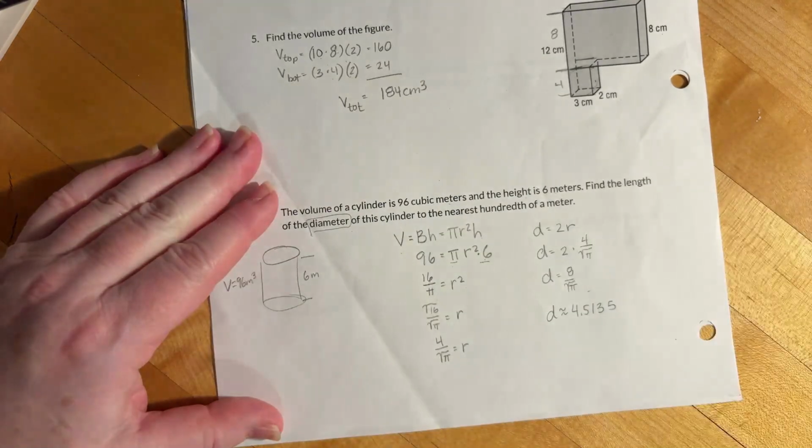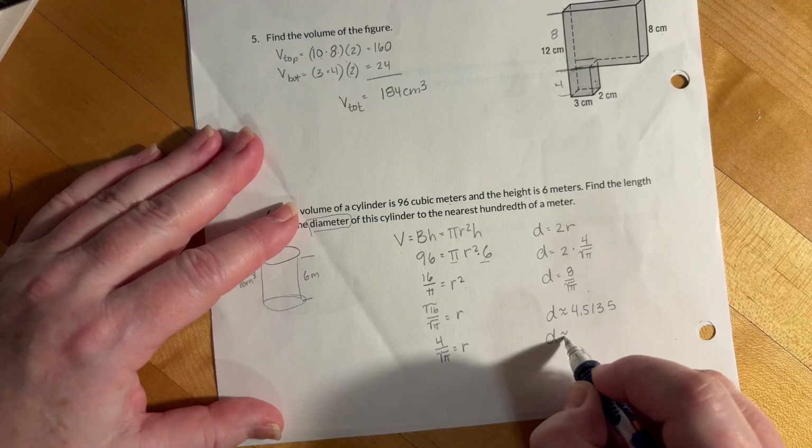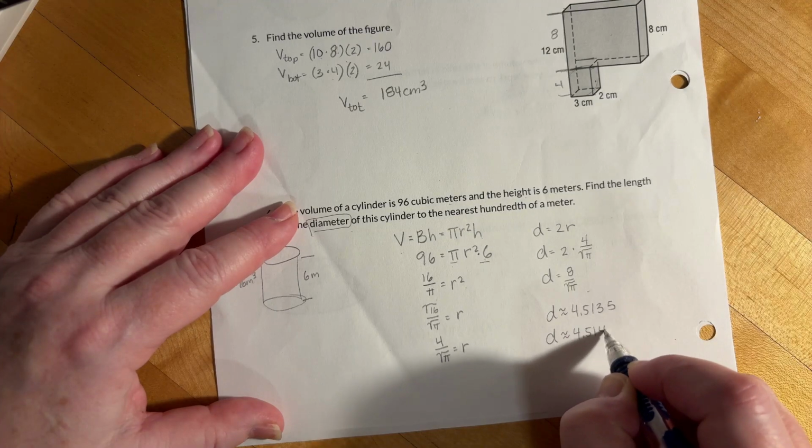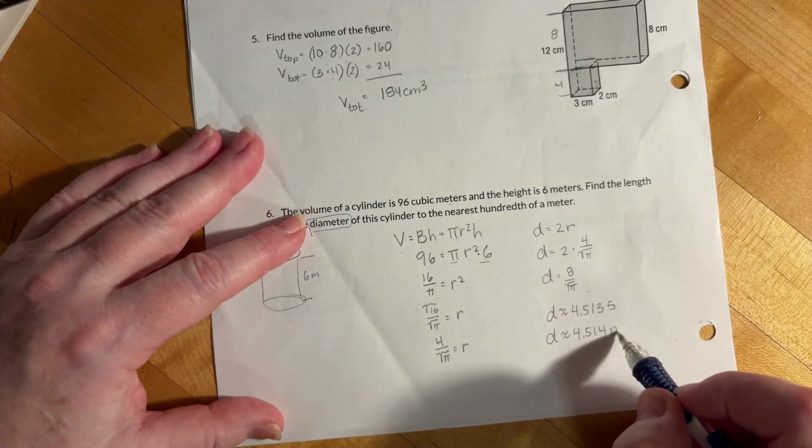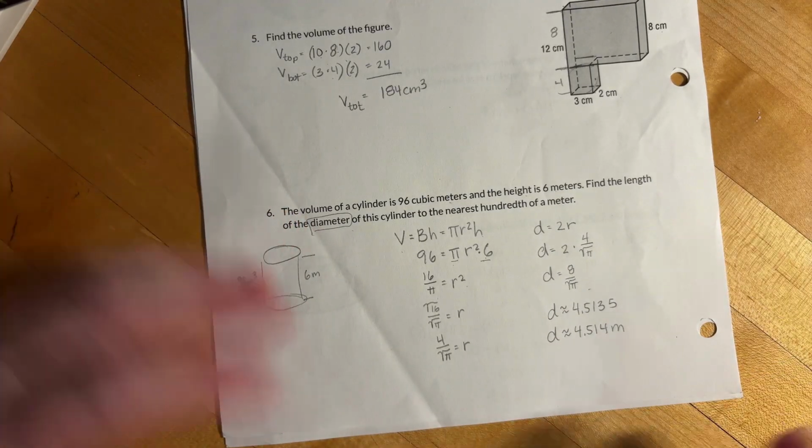4.5135, which when we round it properly is 4.514 meters, just plain, because it's a length.